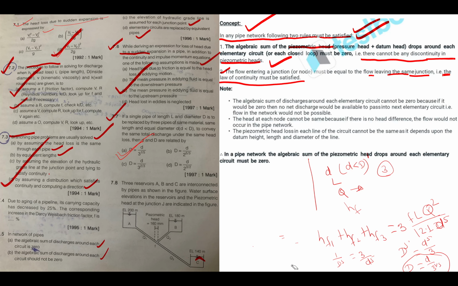So in the next question, 7.8, what will we do? The 7.8 question is very easy. A very big picture is given, but let me take a bigger highlighter. In this question there are 3 reservoirs A, B, C. Here the elevation is 200, here 180, and here 140, as shown in the figure.